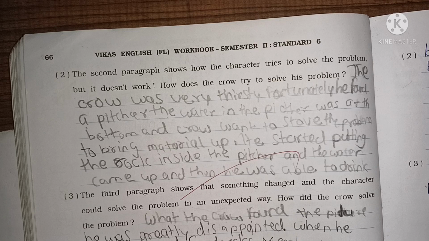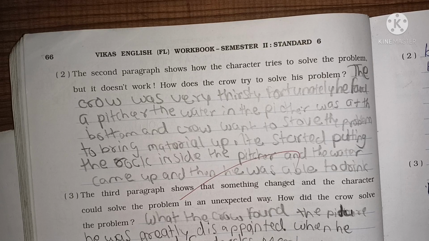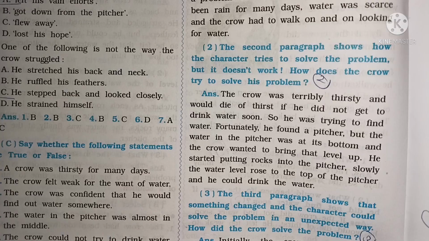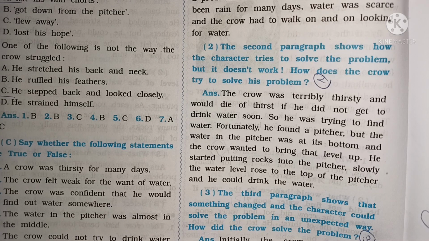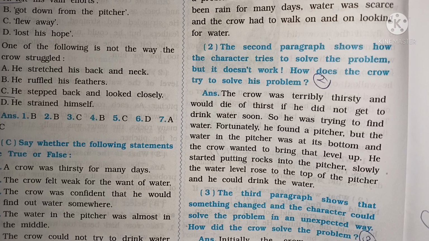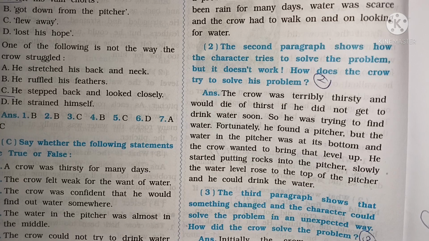How does the crow try to solve this problem? The answer is, the crow was terribly thirsty and would die of thirst if he did not get to drink water soon. So he was trying to find water. Fortunately, he found a pitcher, but the water in the pitcher was at its bottom and the crow wanted to bring that level up. He started putting rocks into the pitcher. Slowly the water level rose to the top of the pitcher and he could drink the water.